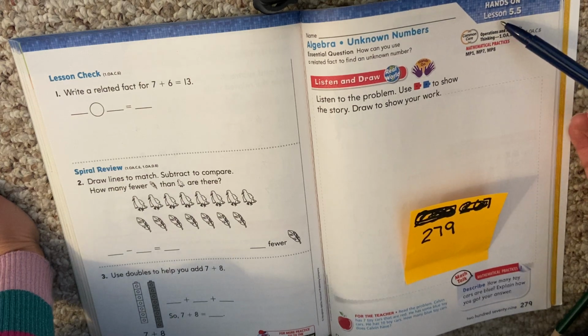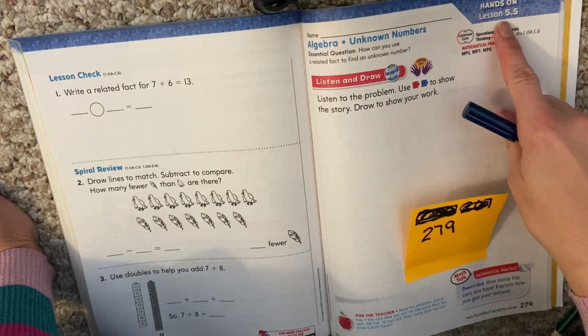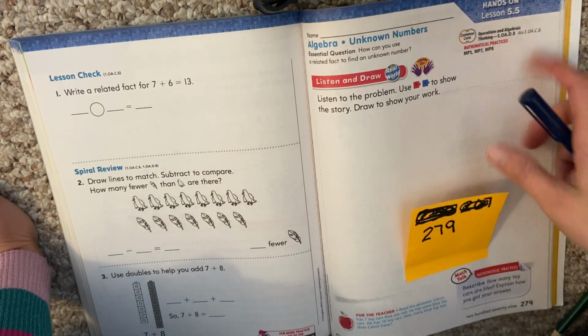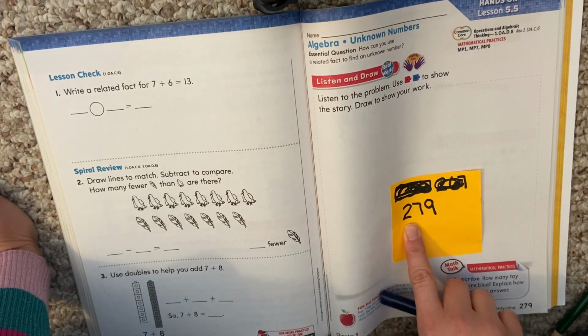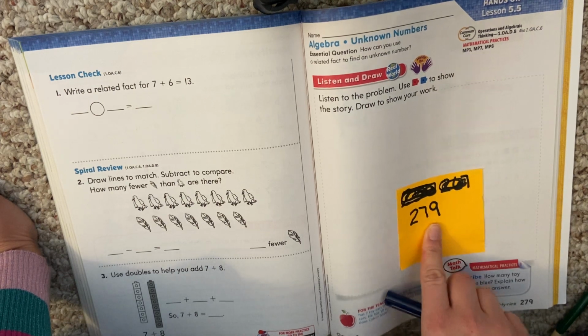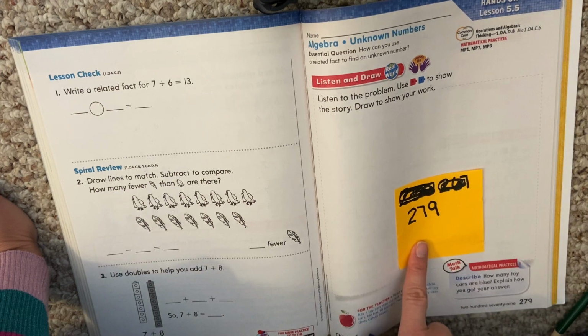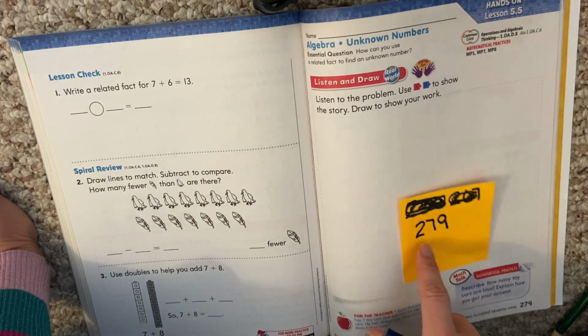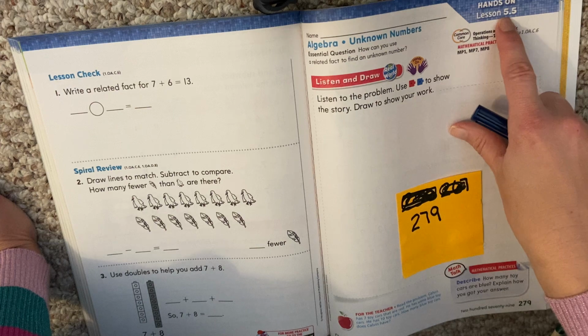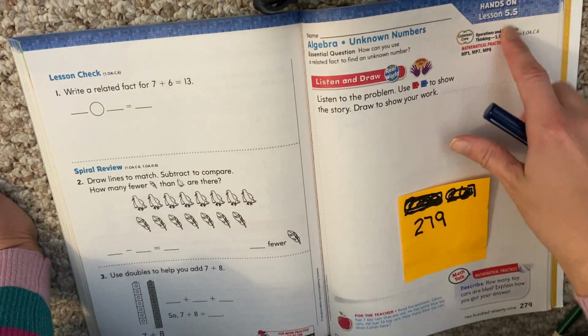So I want you to notice that we skipped 5.4. So you're turning a couple extra pages to lesson 5.5. That's page 279. So if you're not on page 279, okay, 2, 7, 9, pause this video and find that page, then hit play when you're ready. Again, lesson 5.5 today.